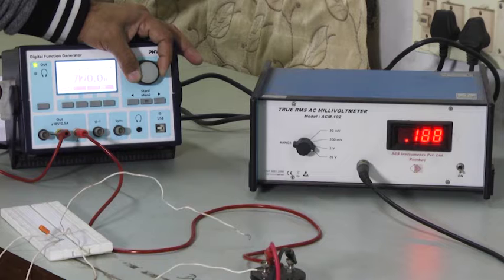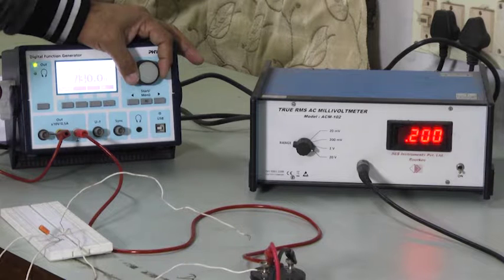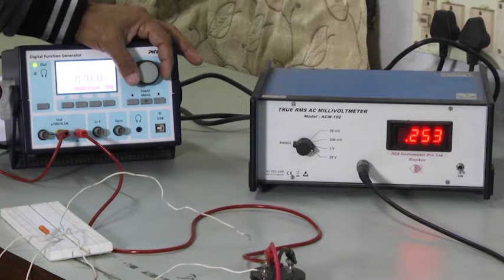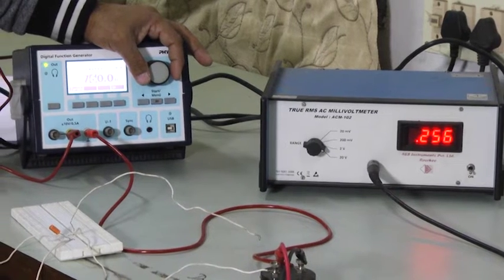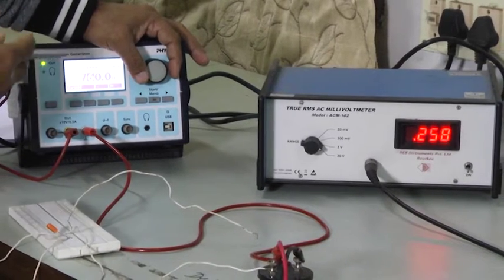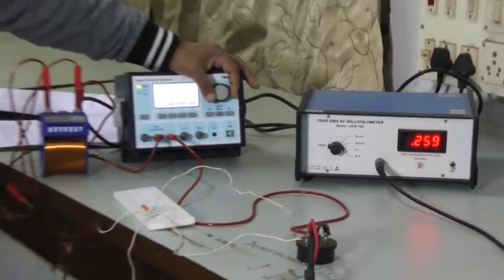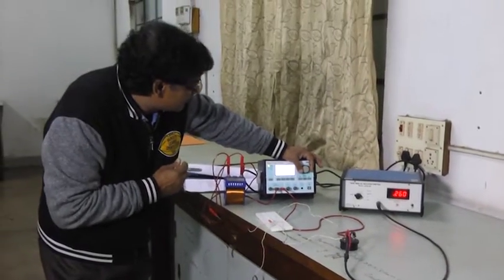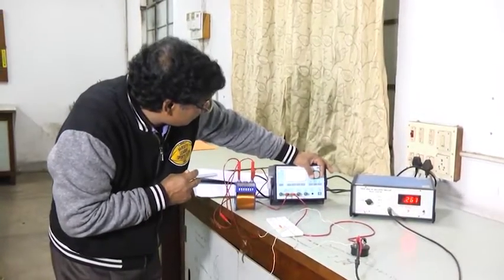Now 720, 730, 740 hertz, 216 millivolt, then 750, 236. You see earlier, a 100 hertz variation gave whatever change, and now with a 10 hertz variation of frequency the change is similar.